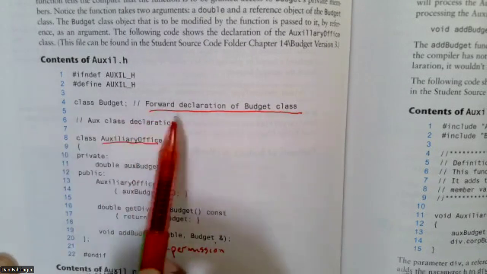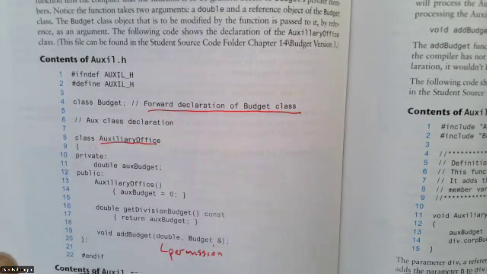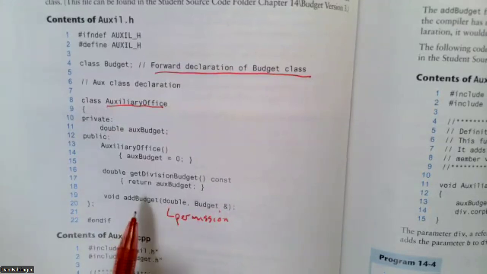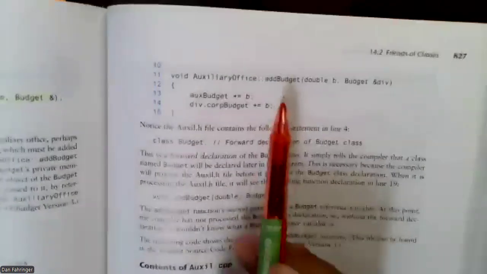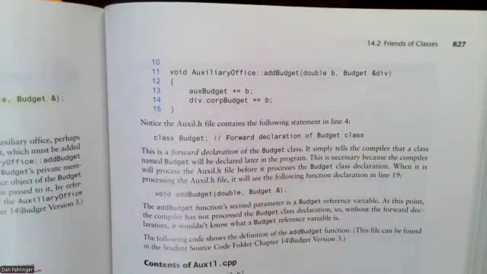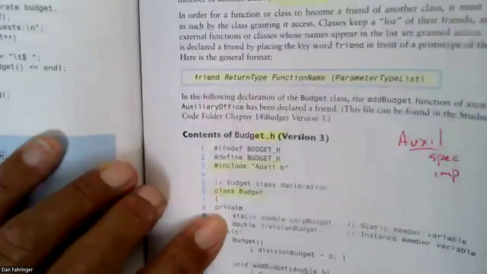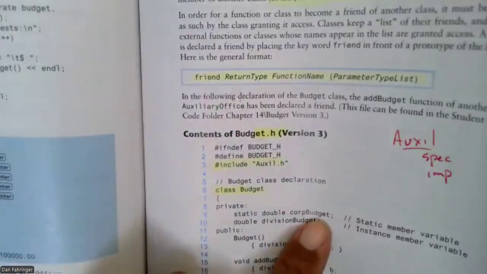Couple syntax type of things I have to do, like this forward declaration. Down here, you add budget, which has permission. So when I work with add budget over here, I'm using stuff from over in here, using corporate budget.